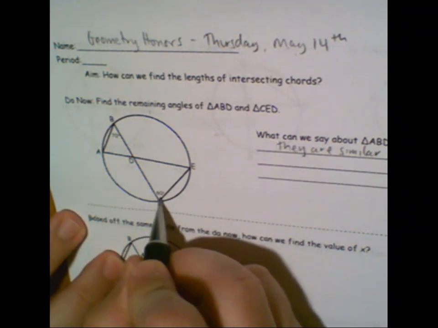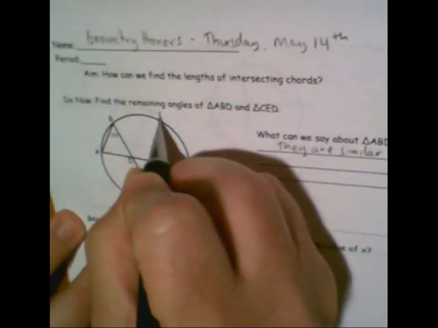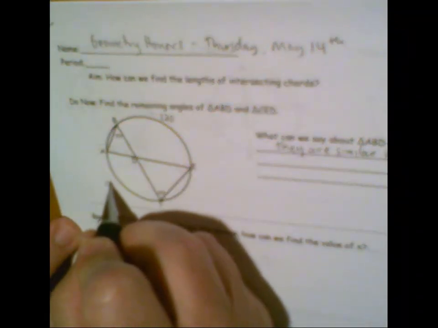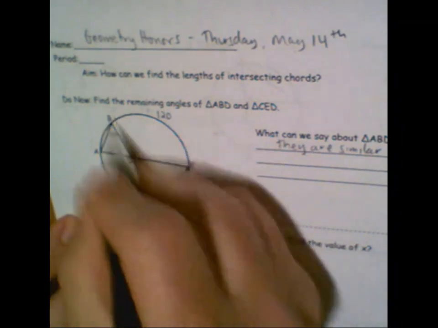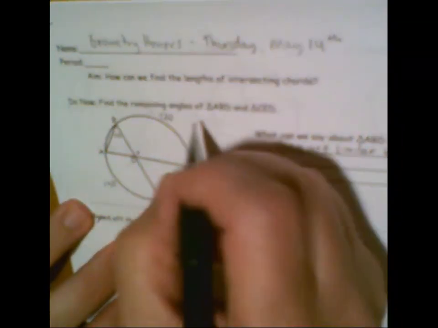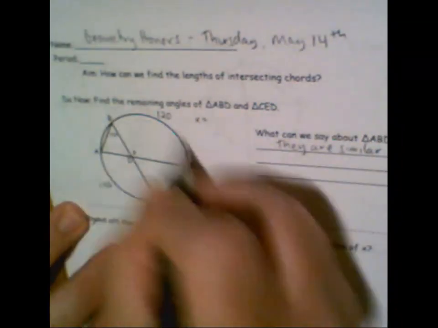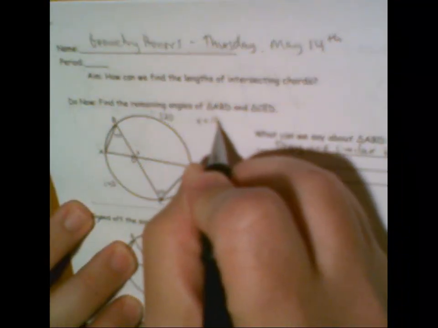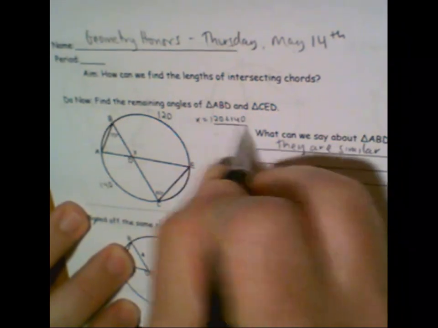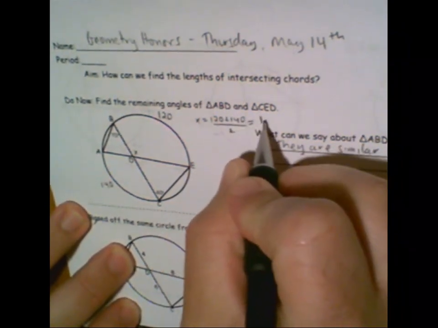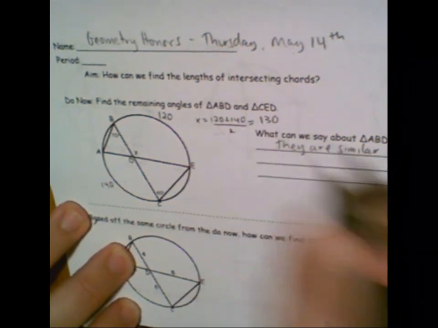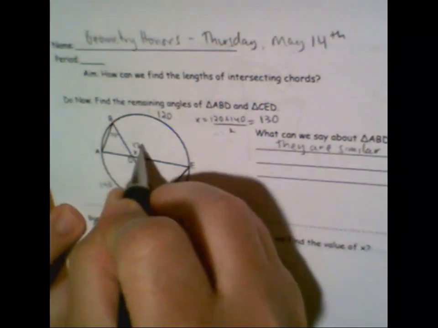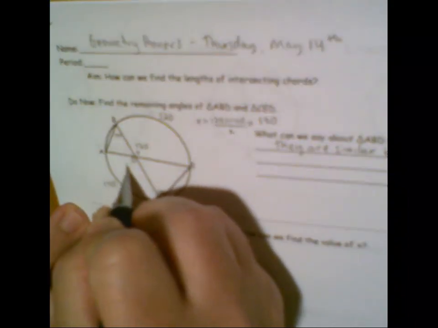So if this is 60 degrees, an inscribed angle is half the arc, so that's 120. If this is 70, inscribed angle is half the arc, that's 140. X here is an angle formed by two intersecting chords, and you learned that it's the average of the arc opposite one angle and its vertical angle. So 120 plus 140 divided by 2 is 130. So if that's 130, that's also 130.